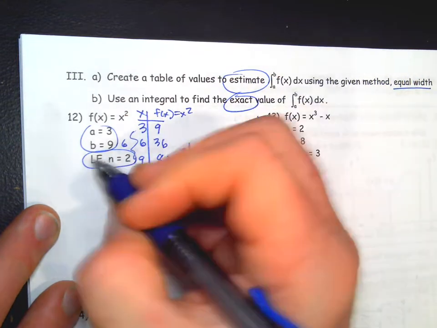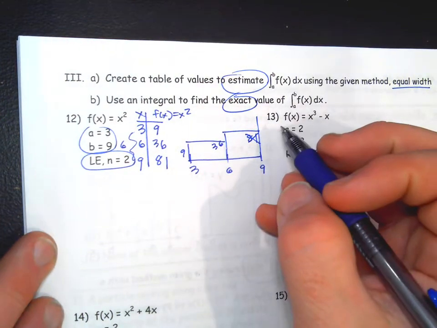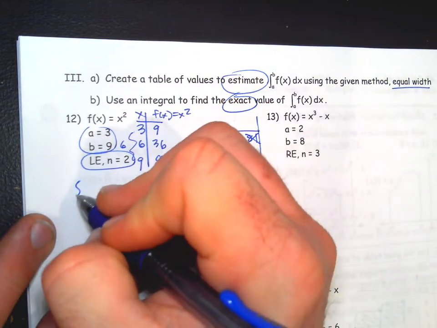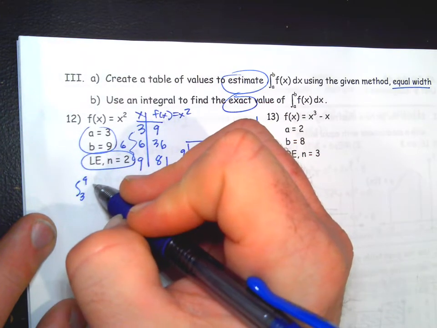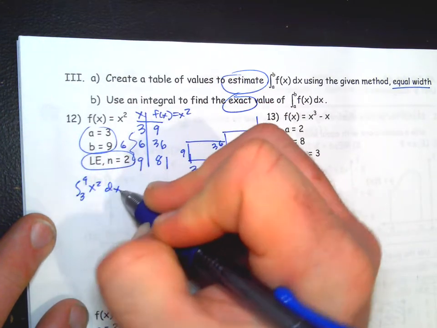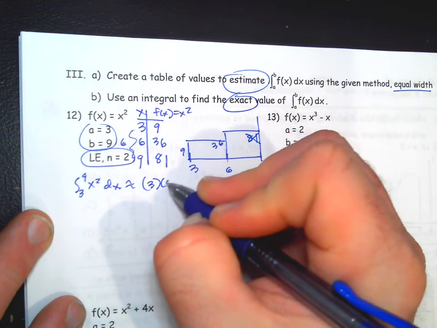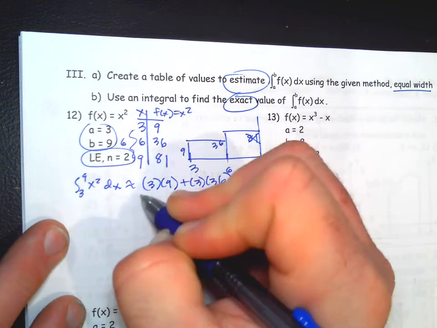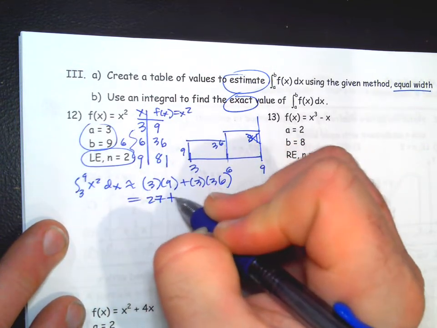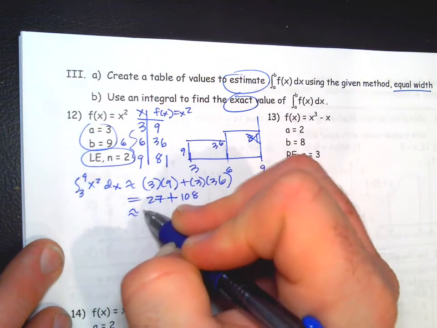We're doing left-hand, so we're using the left sides only, so we're not even going to use that one. And then I would show you work. So we're integrating from 3 to 9 of x squared dx, and that's approximately base is 3 times height is 9, plus base is 3, height is 36. And so we get 27 plus 108. And so our answer is going to be 135.